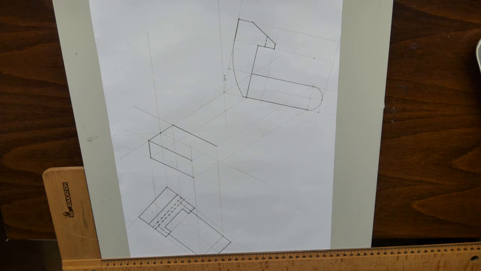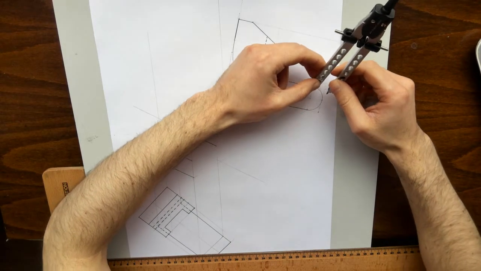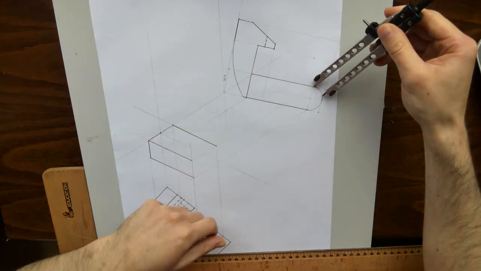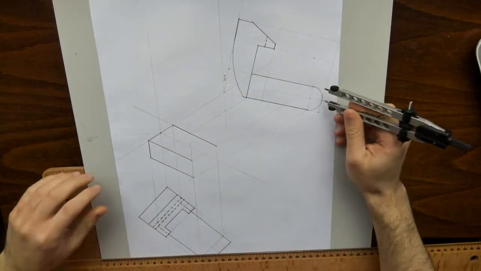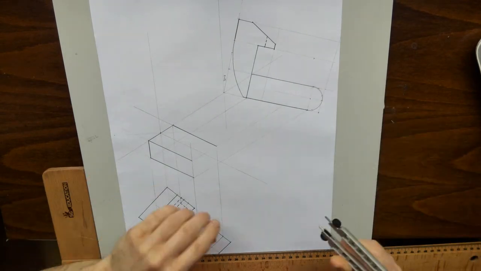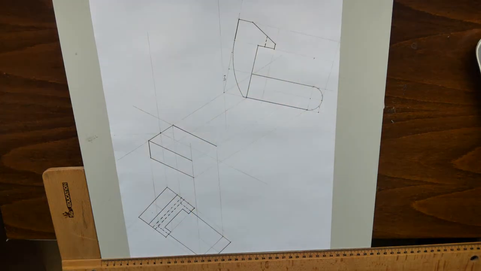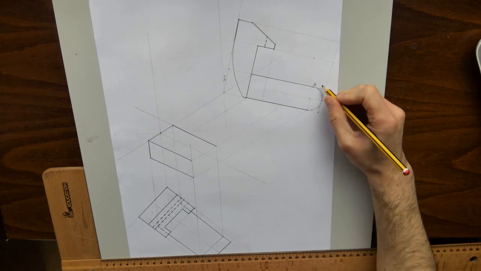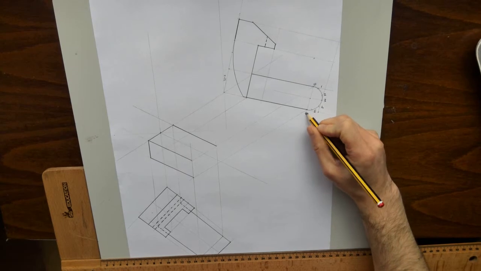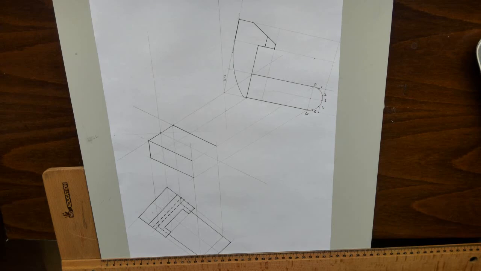You can use your 30/60 set square, or you can take your radius and step it from this point here. So I'm taking it from the top, go around to this point here, step it out there, step it out there, and then go from that corner there, step it out there, and that divides up also into 30/60s. I'll label 0, 1, 2, 3, 4, 5 and 6, and make sure clearly I can see where my points are.